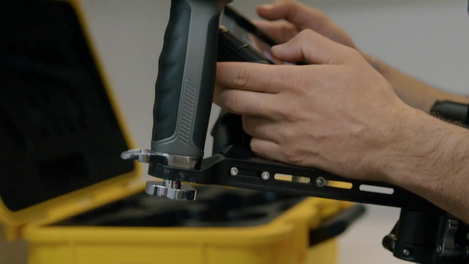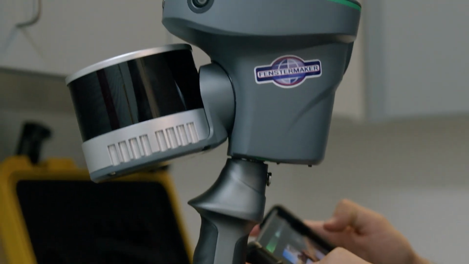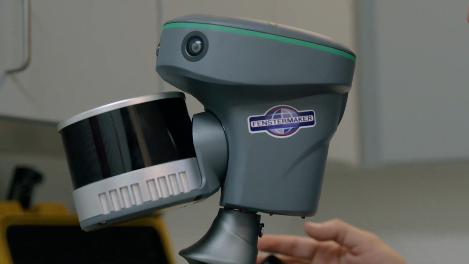School safety is one of our primary concerns, and I feel like the TrueView GO has really helped in that. And moving forward, I think Fenstermaker is going to be able to move this out to the entire state and potentially to all of their customers.